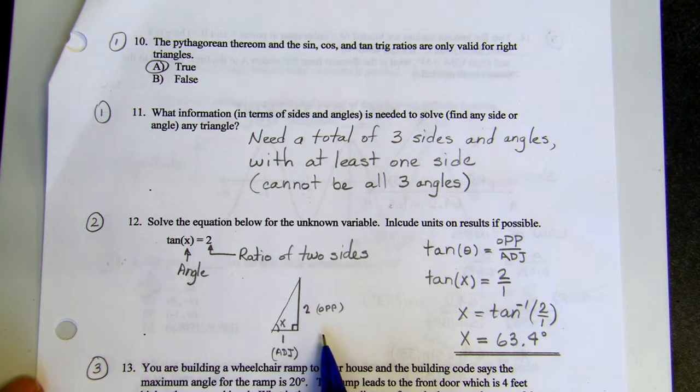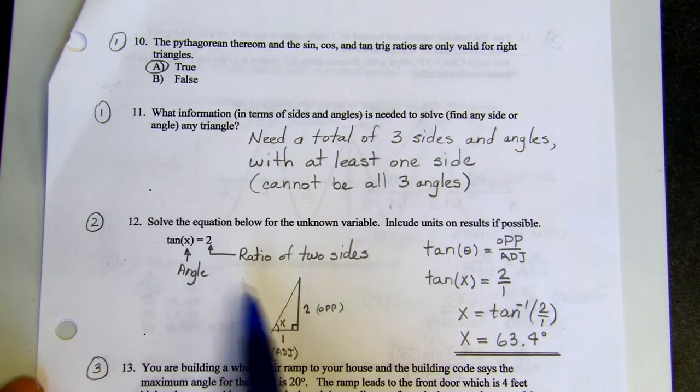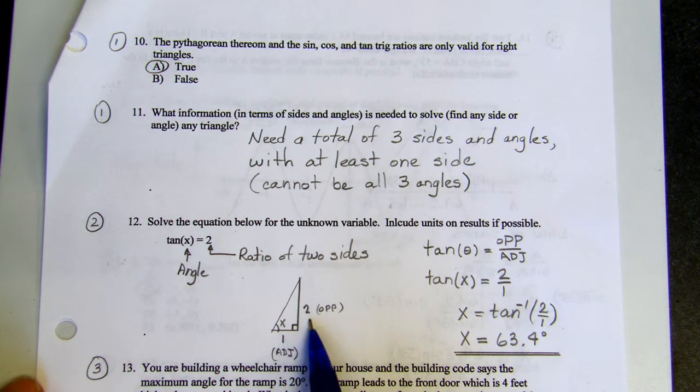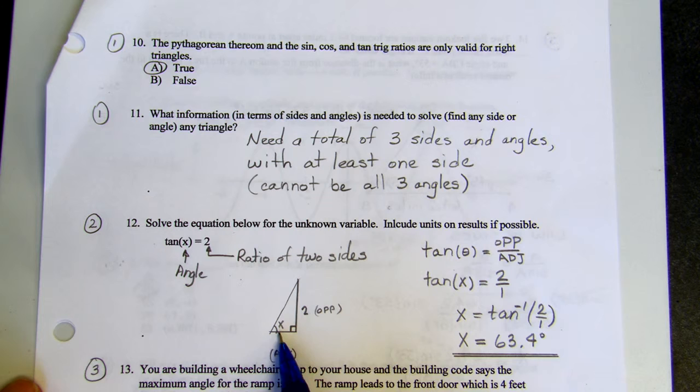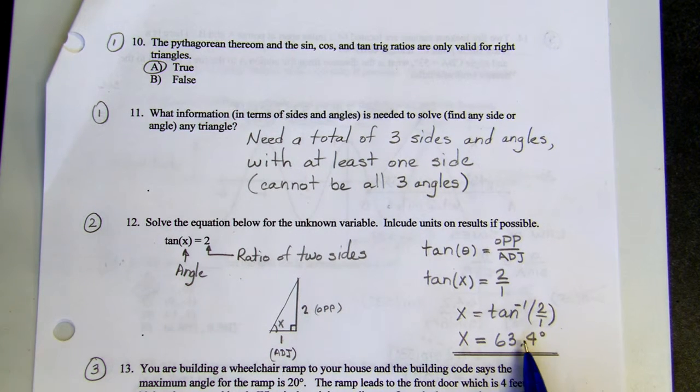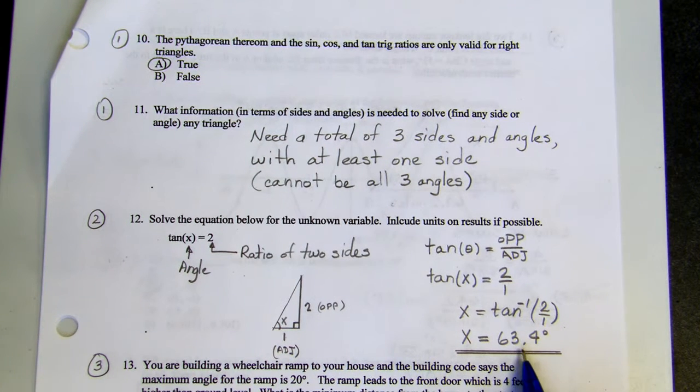So if you think about this, for sine and cosine, the ratio of 2 sides can't be 2, right? It's limited to 1 to -1. But for tangent, you can have opposite to adjacent be 2. So it would be a right triangle that looks like this. And if you do the inverse tangent of 2, the calculator has it memorized.